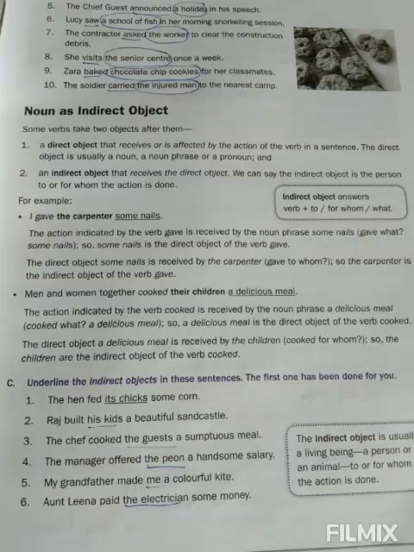The indirect object answers verb plus to or for whom or what. So it is followed by to or for whom or what, that is the indirect object.